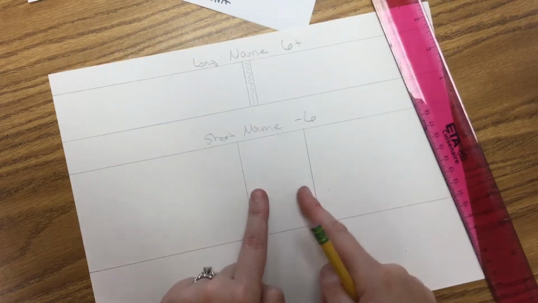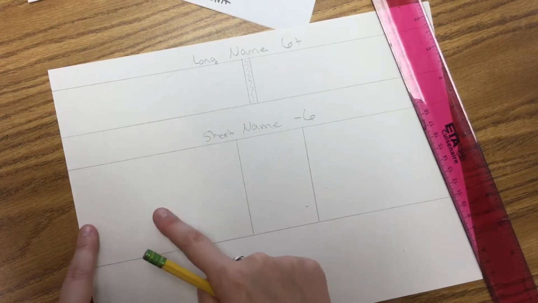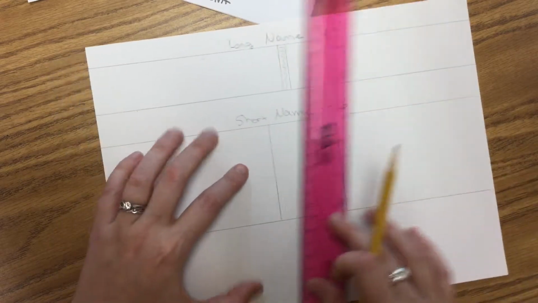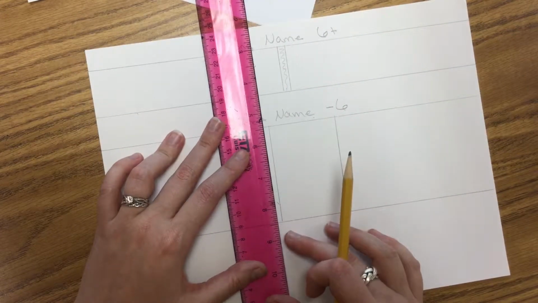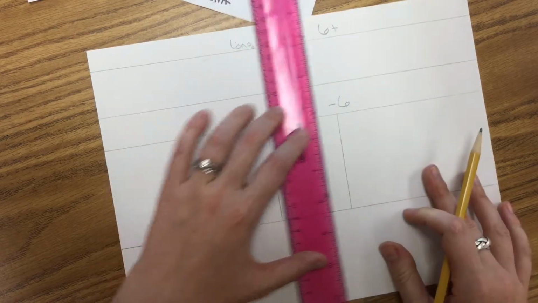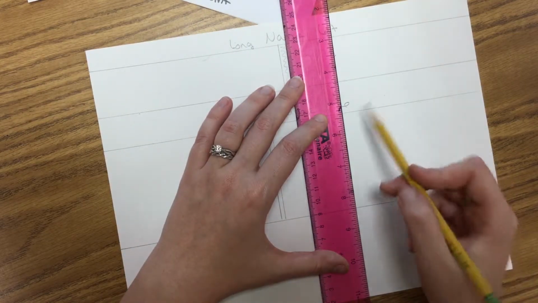So if I make this one too wide, I'm not going to have room for them on the sides, the ones that I need. So be careful. Try to account for all your letters. Then I need to make my spaces that go between my letters.